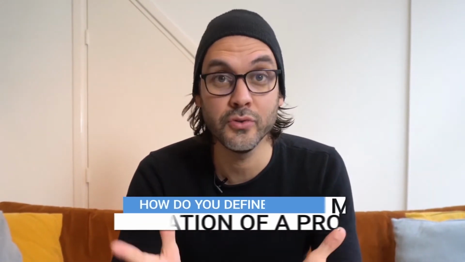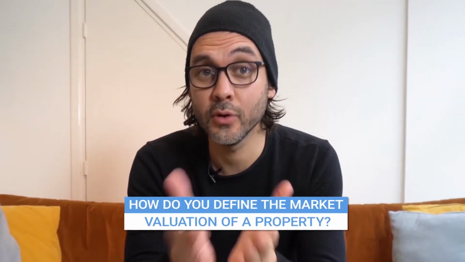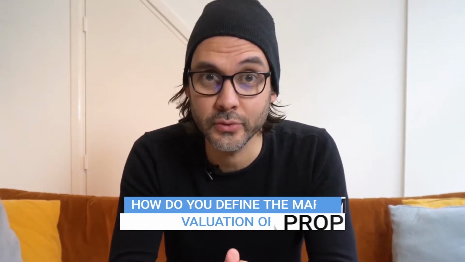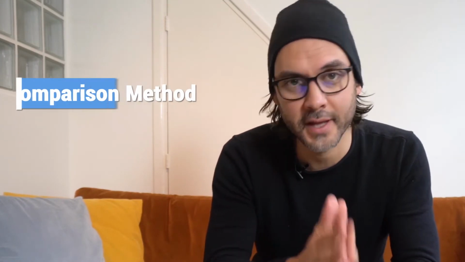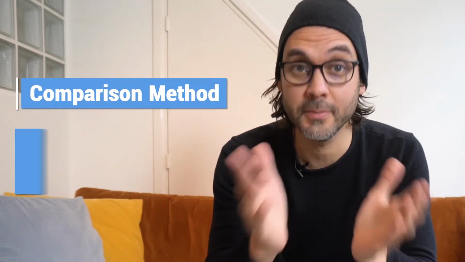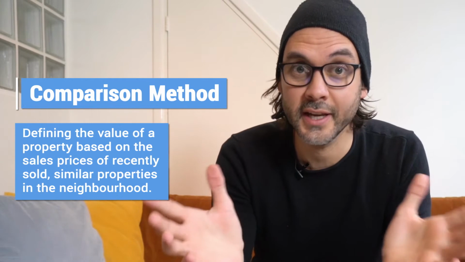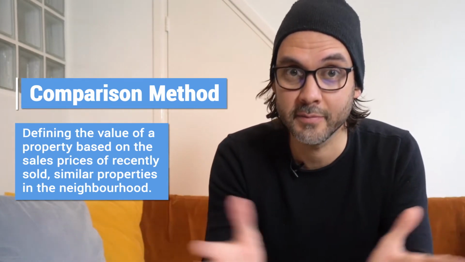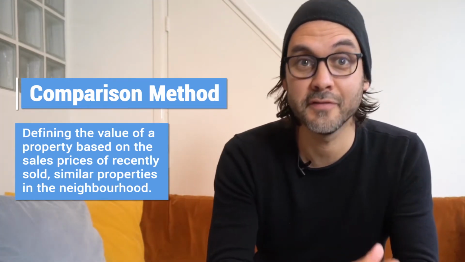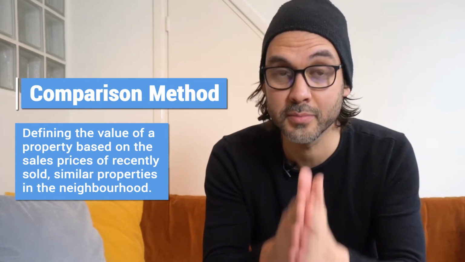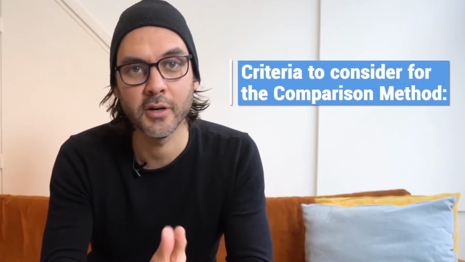But how do you do that? Well, let's first start by sharing more information on the method that they use. They use the comparison method in the housing market. What does that mean? It means that you look for similar properties that were sold in the neighborhood in a specific time frame. You use those properties to define what the property that you want to submit an offer on is valued at. But what are the criteria to take into account when you look at comparable properties?